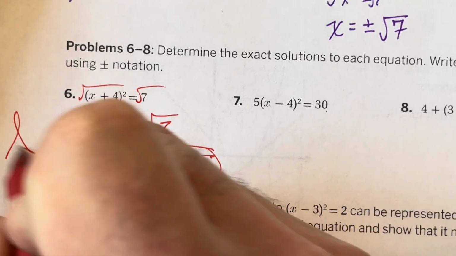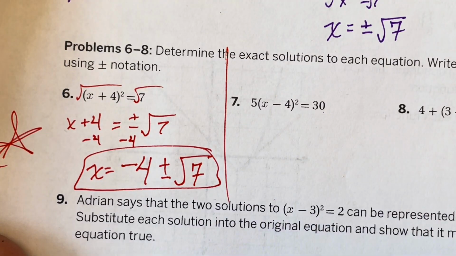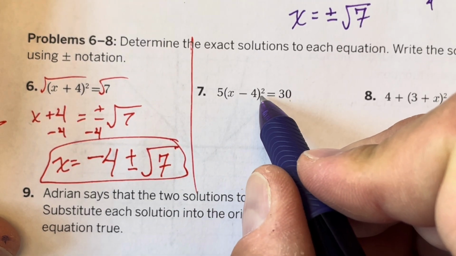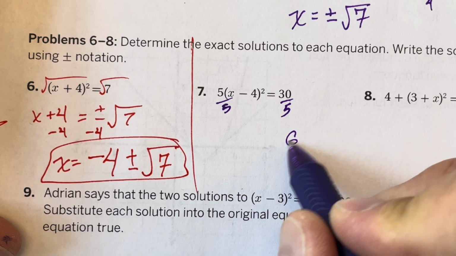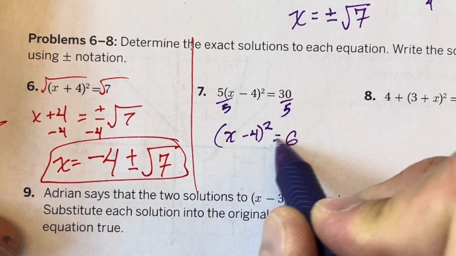This is our learning target for the day. This is what I would hope you would be able to do. Now let's look at the next one. Before I undo this by square rooting, I want to divide by 5. 30 divided by 5 is 6. So I get x minus 4 squared equals 6.